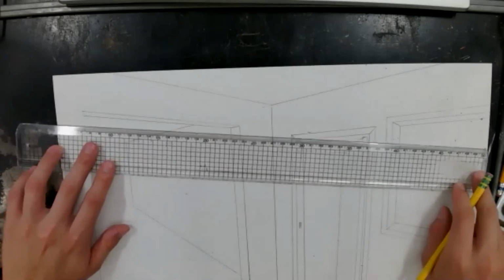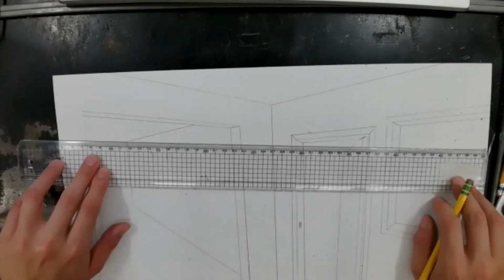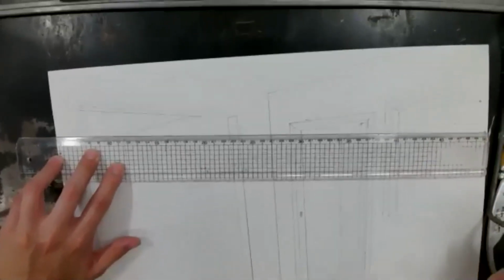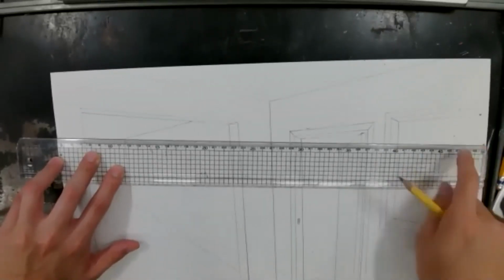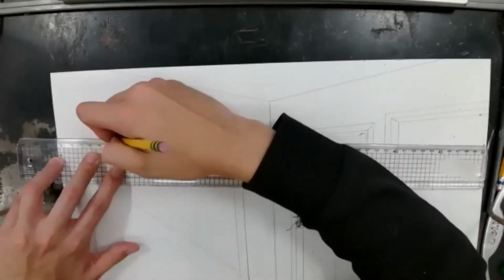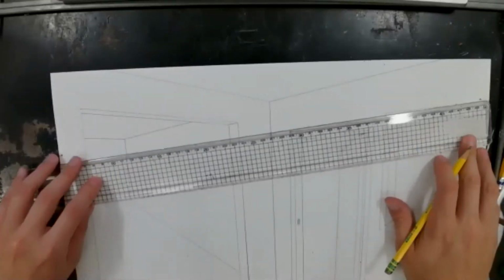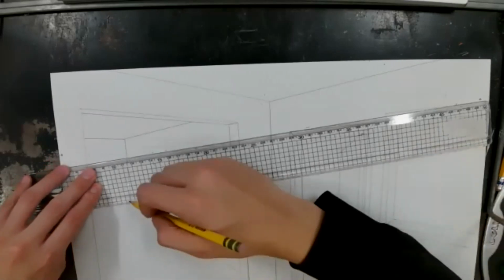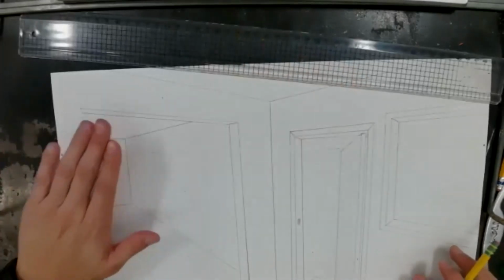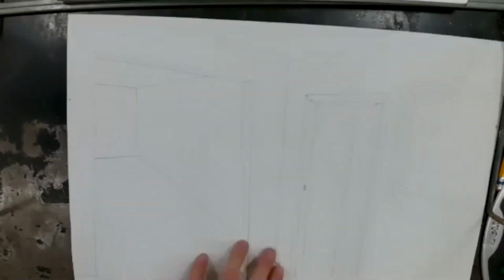So I am using my vanishing point again. So that's my vanishing point. Oops. That's my vanishing point. And I'm going to connect it to the corner of the next room. And now, same vanishing point, connecting to the bottom of the other room. So that's my next wall. That's my next room, I'm sorry. Can you see the other room?